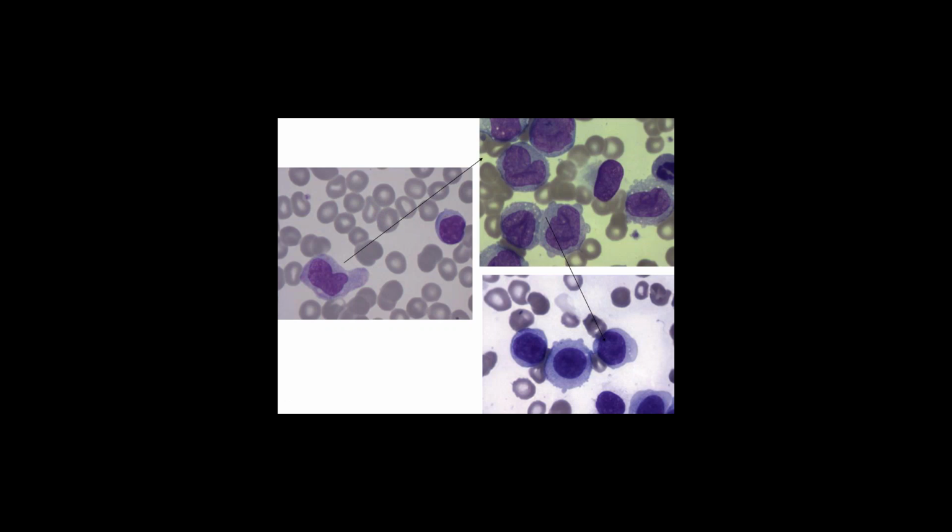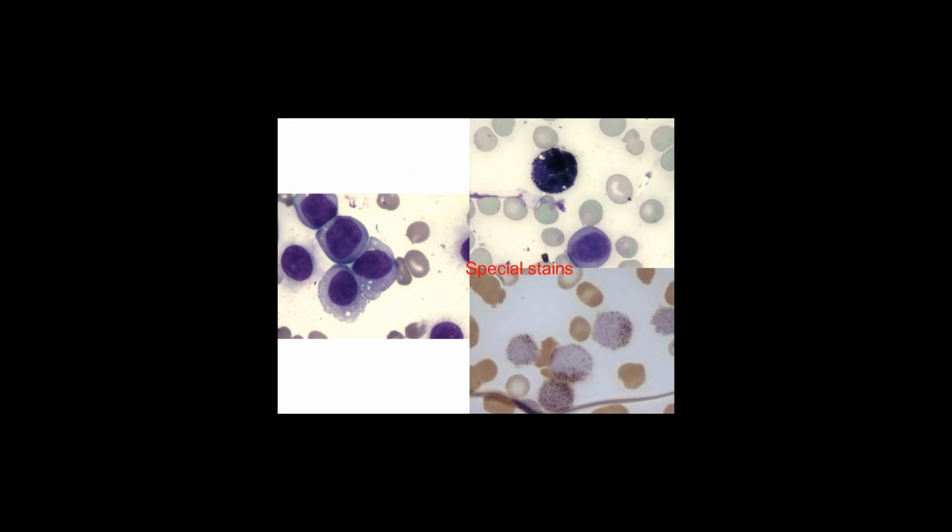So here are all the three cells in the same picture. That is a monocyte, this is a promonocyte, and this is a monoblast. Here again we can see a promonocyte, and this is a monoblast. Here there is a clefting in the nucleus which is sometimes seen, and prominent nucleoli. This is a definite monoblast. Here again, when in confusion, we can do special stains, that is the NSE, which will stain the monocytes.